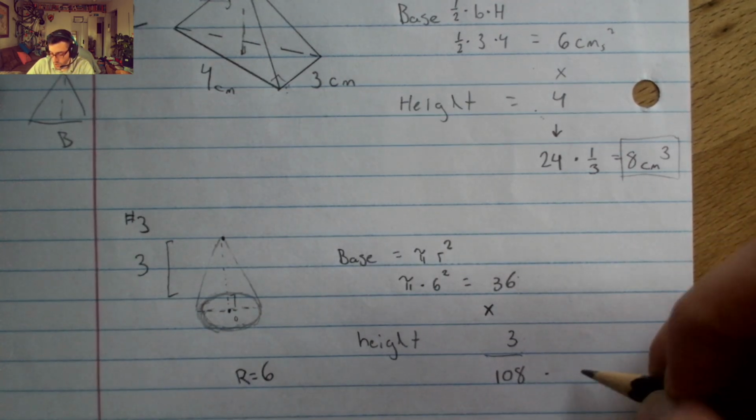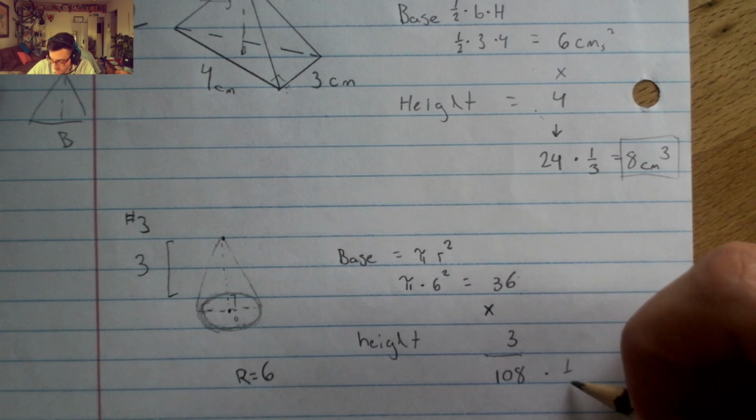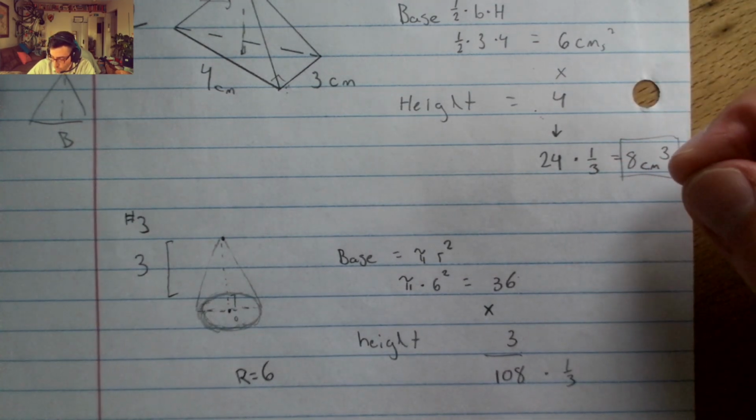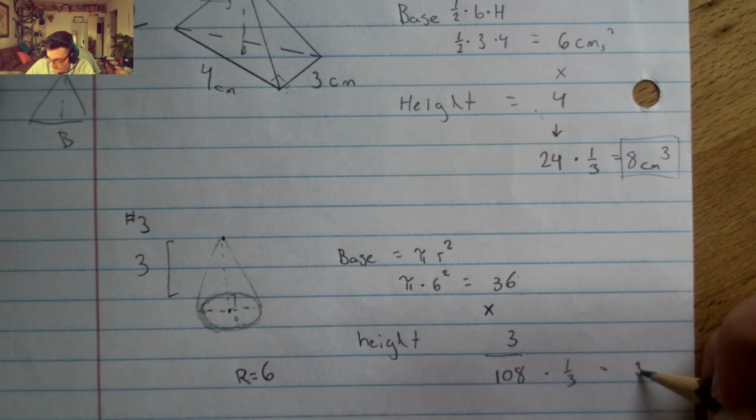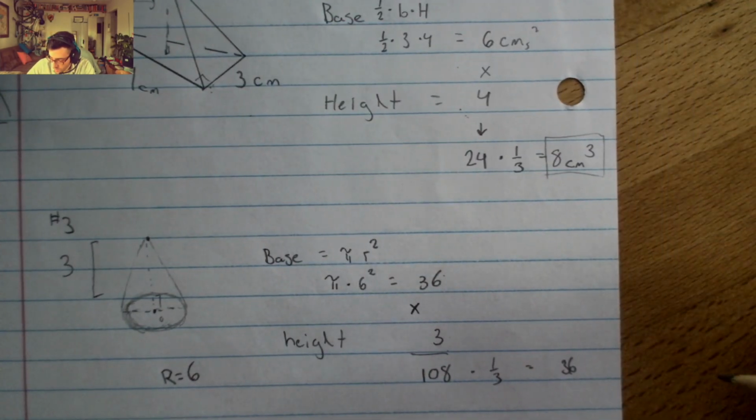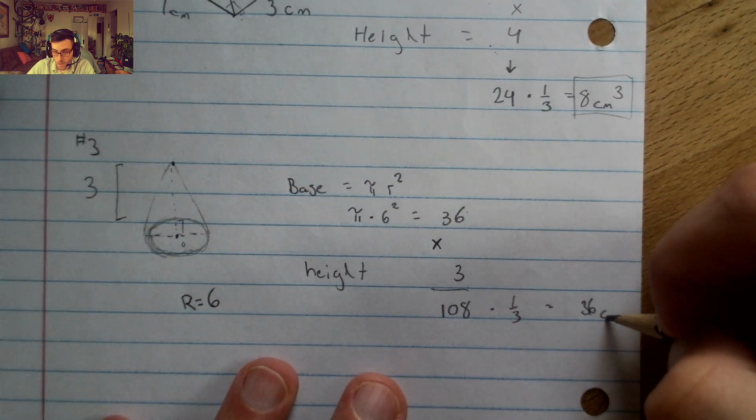We're then going to multiply that value by 1/3 again, that proportionality statement, and we're going to go back to 36 centimeters cubed.